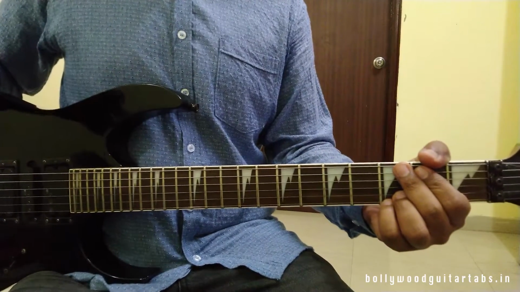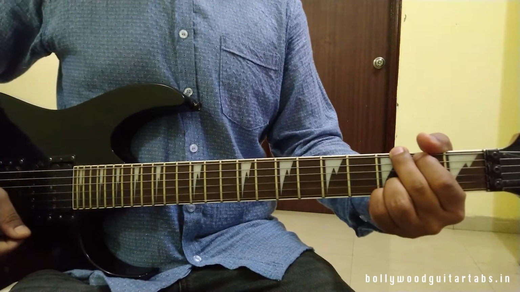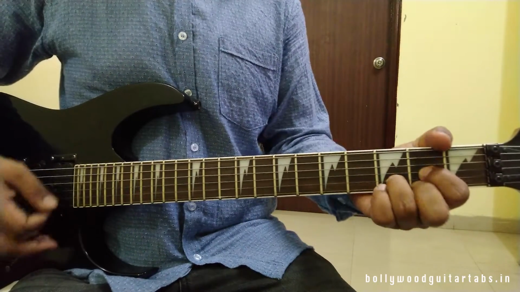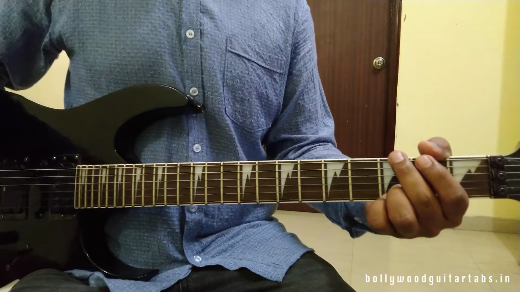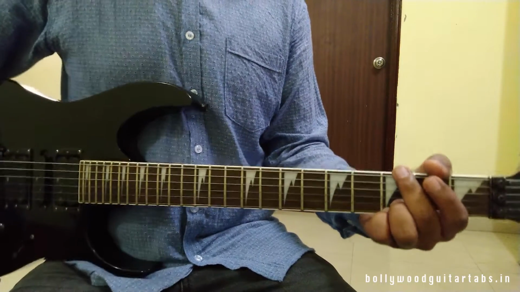So this is for the introduction part. Over here there is a G major chord followed by a D major chord, then back to G major, then D major. This happens a couple of times before the song comes to the pre-chorus section.